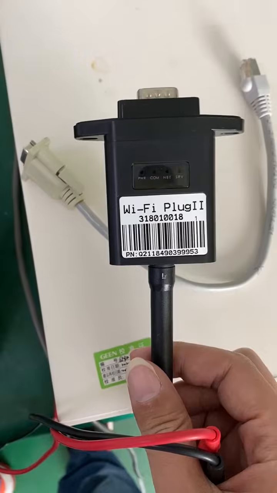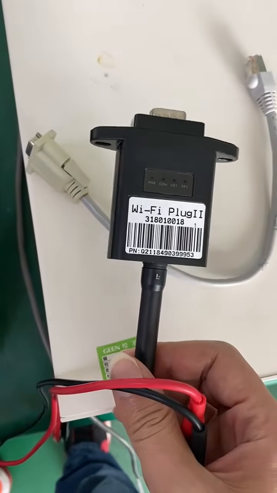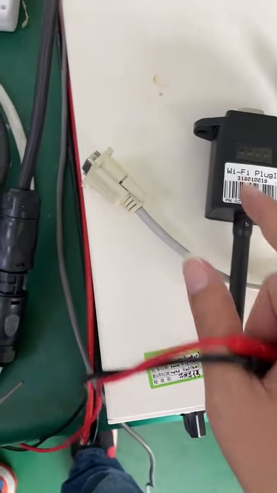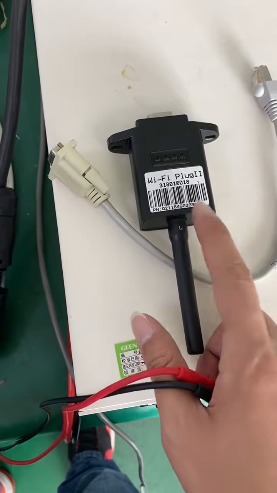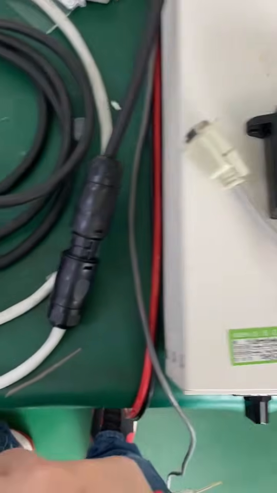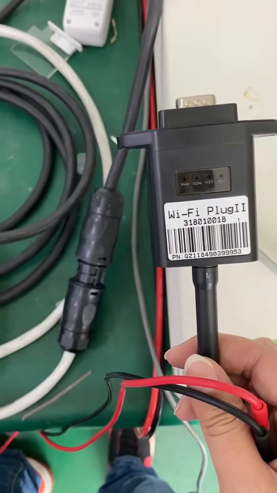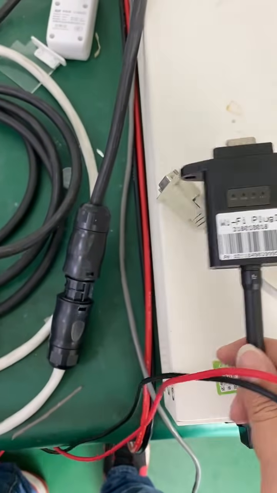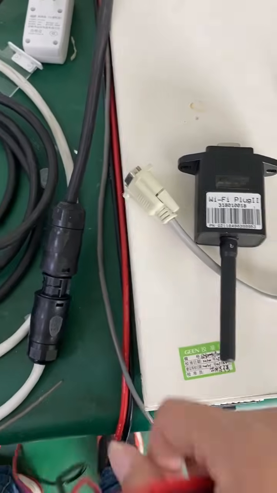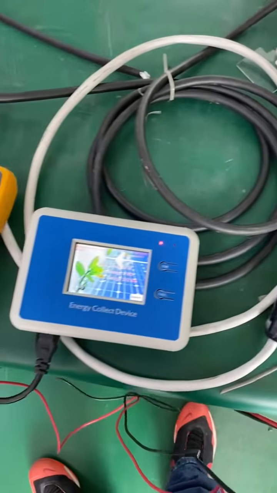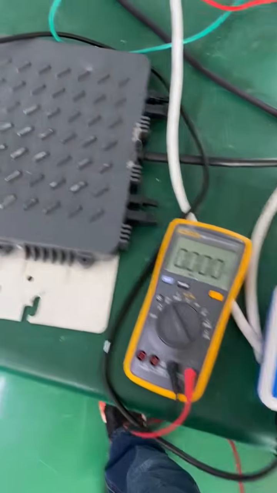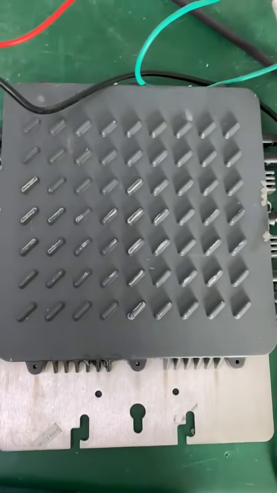the data log. This data log comes from Shared Monitor, and it is used to communicate with the ECD, and then transfer the data of the microinverter to the server, so that we can monitor the plant on the website and the smartphone.